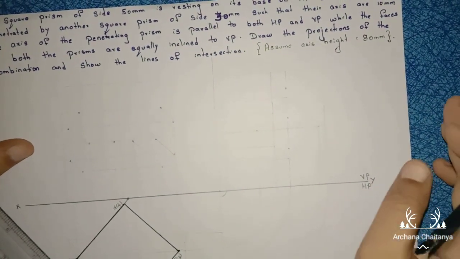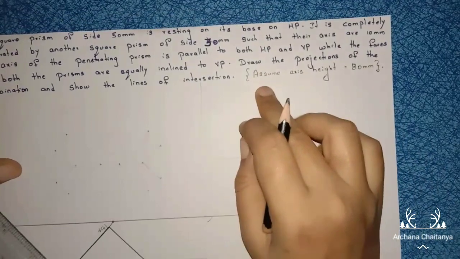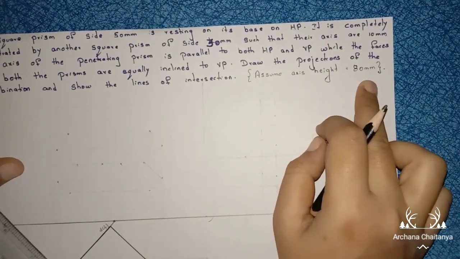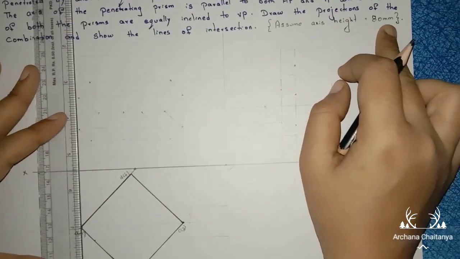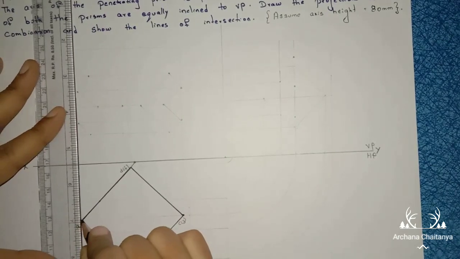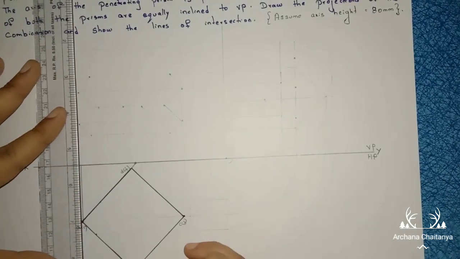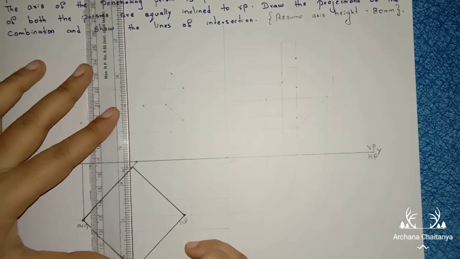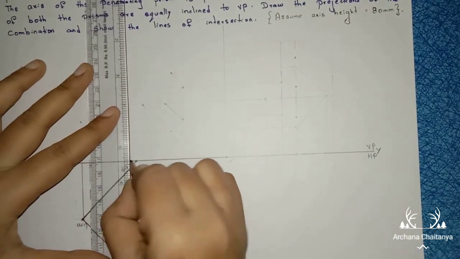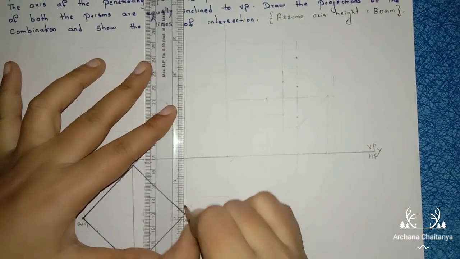Your wish, you can take any axis height. So I took the axis height as 80 mm. What I will do is project all these corners till the reference line first.